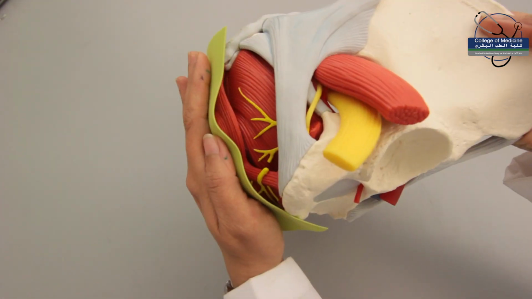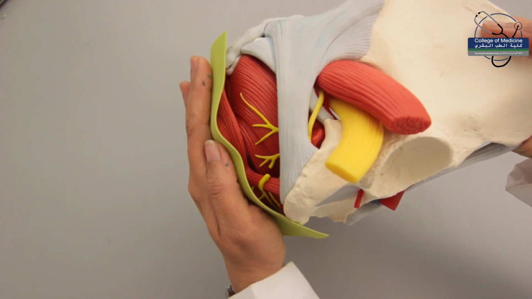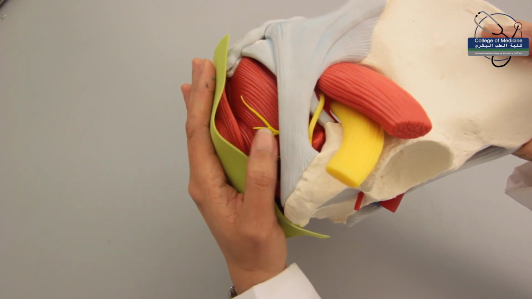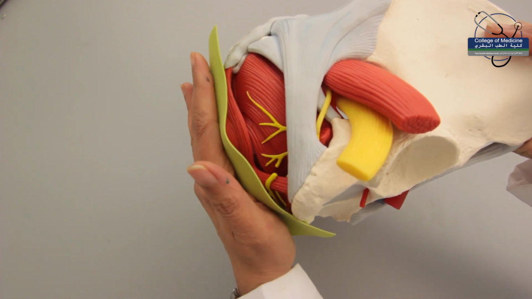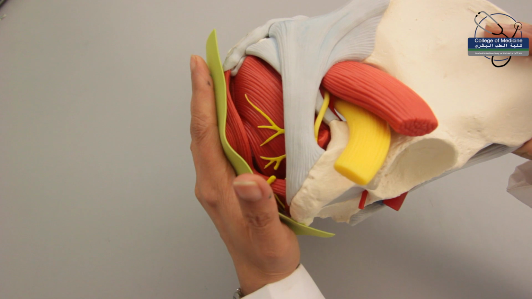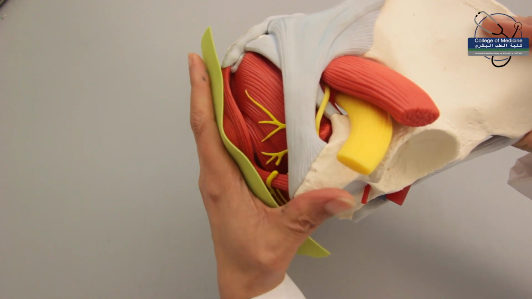So here is again in front of us the same model with all the muscles. This is the levator ani, or the pelvic diaphragm. There are two spaces, known as the perineal spaces or perineal pouches.